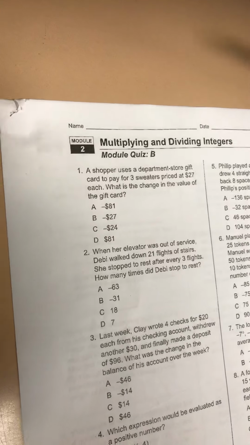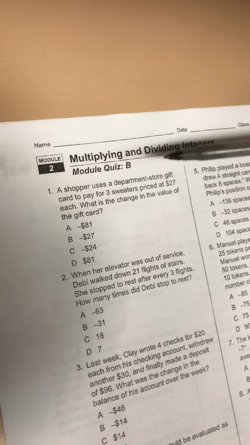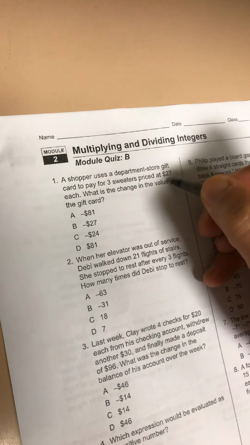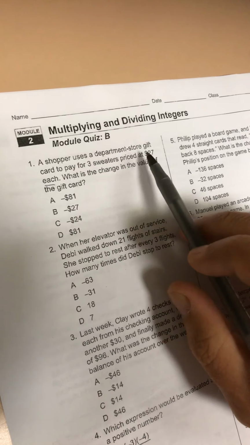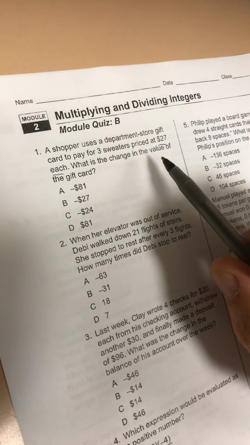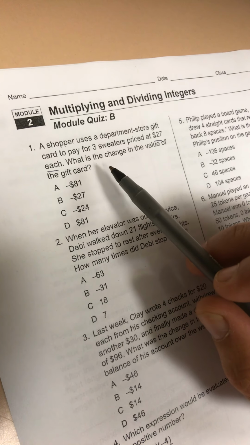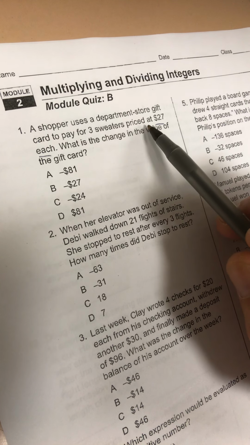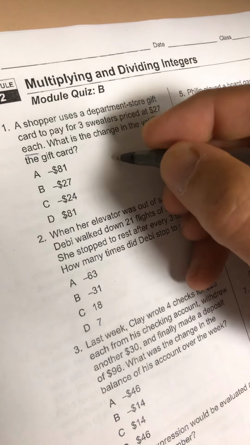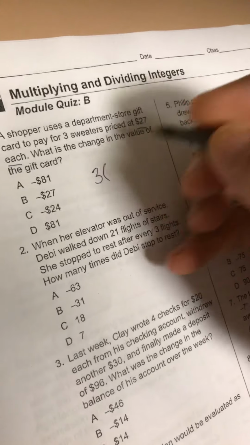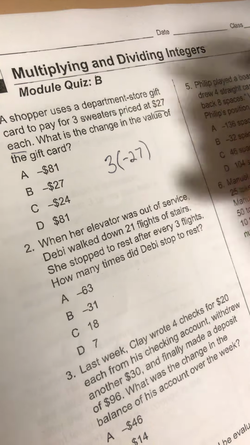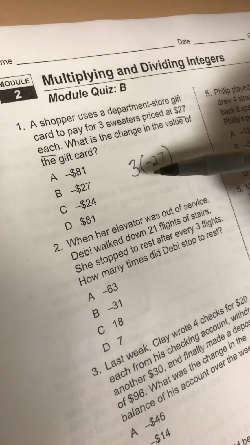Okay, so the first one says, a shopper uses a department store gift card to pay for 3 sweaters priced at $27 each. Each means 1, so they're telling you the price for 1. Now, another thing we have to figure out, it says, what's the change in value? Well, if you're paying for something, that means that this is negative. So the problem that you're going to do is 3 sweaters. If it's $27 for 1 sweater, you're paying, that's 3 times negative 27. That's the problem you have to set up.